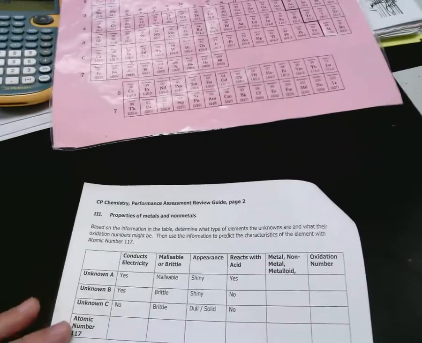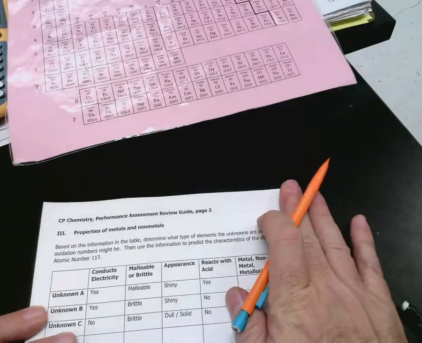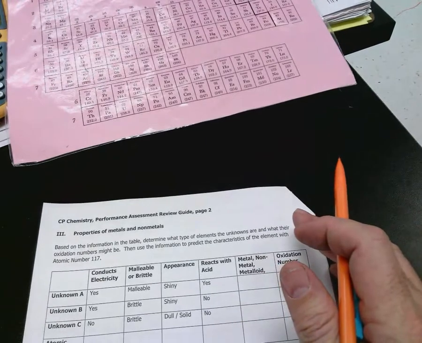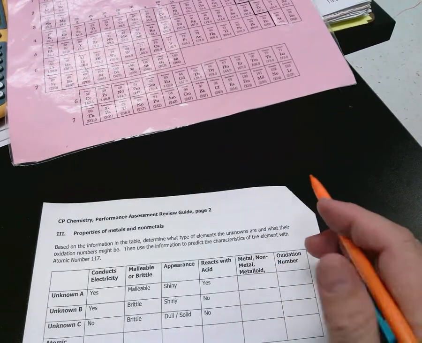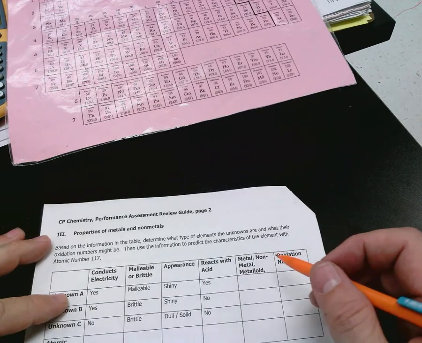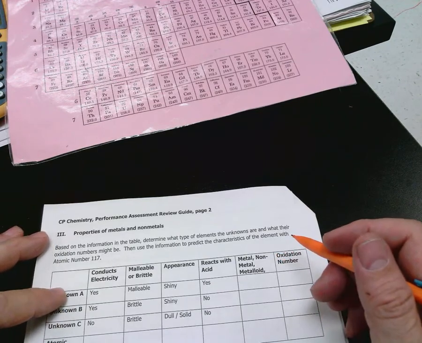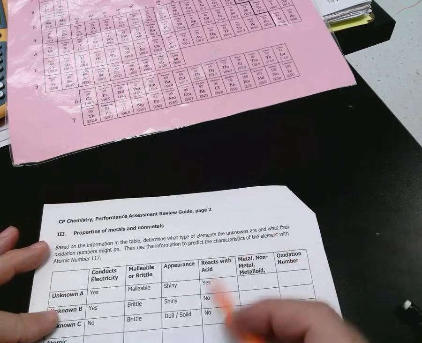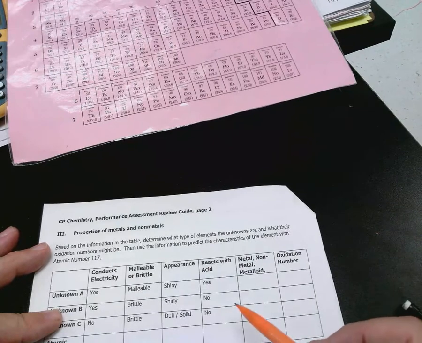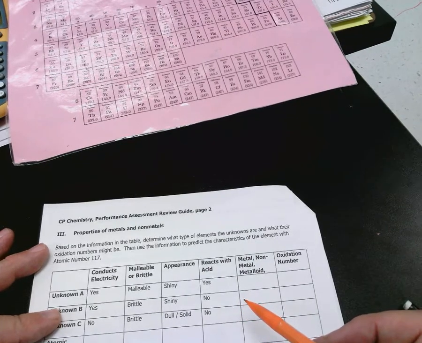Okay, a lot of people had problems with this one. It's basically figuring out what the rules or properties are for metals, nonmetals, and metalloids, and seeing which one of these is which.